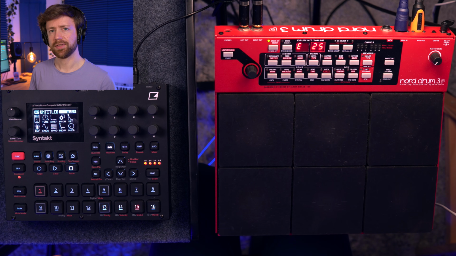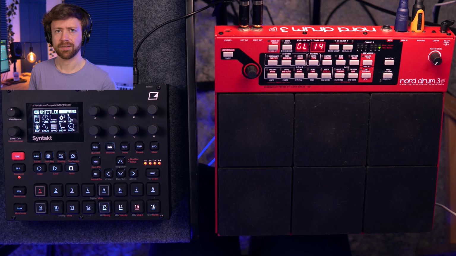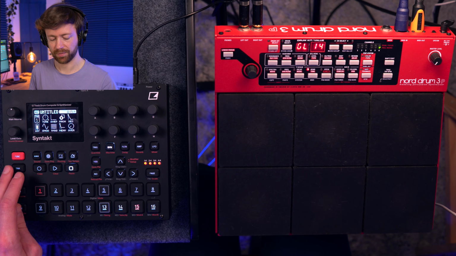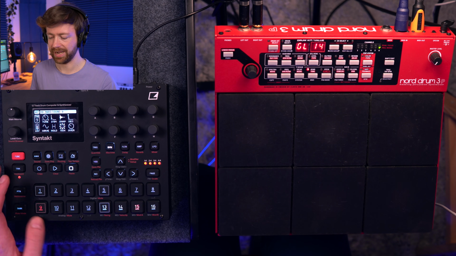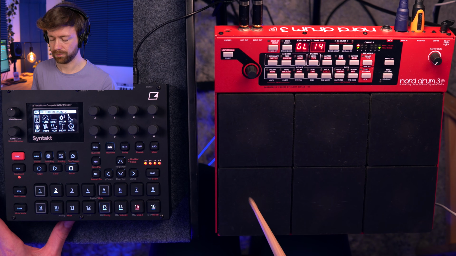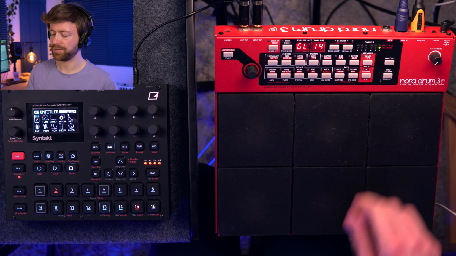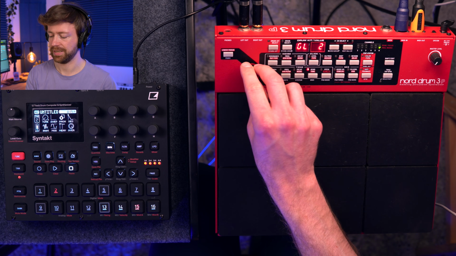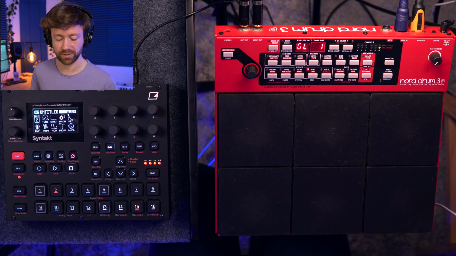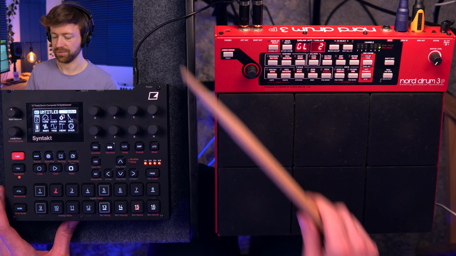For controlling the sounds on the Syntakt with the Nord Drum, you need to use the global MIDI channel, which you'd find under Shift and MIDI. And 14 is the most universal setting because it means that you select the track on the Syntakt. So if I want to play sound number 9, I just have to select it here, or sound 2. So you don't have to do anything on the Nord Drum, but alternatively you can also change it here by just selecting, for example, channel 1, which is going to be sound 1, or then sound 2.